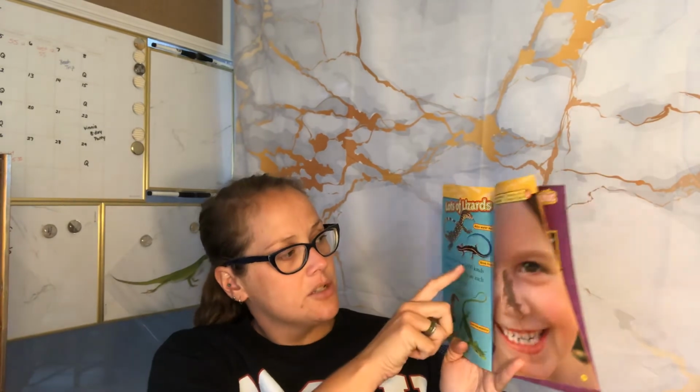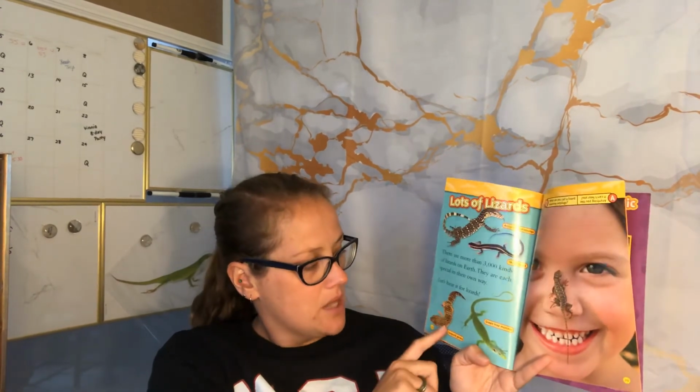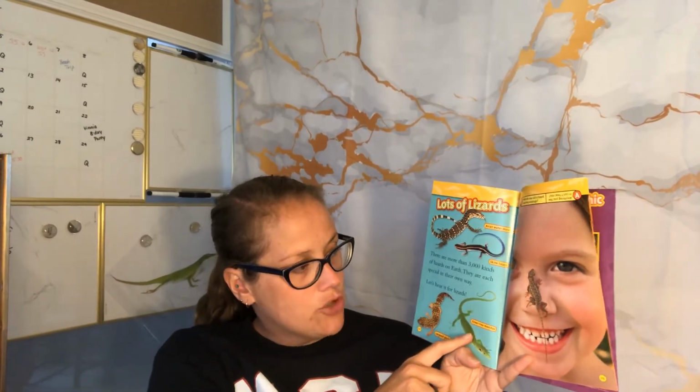Lots of lizards. There are more than 3,000 kinds of lizards on Earth. They are each special in their own way. Let's hear it for lizards. We have Asian water monitors, skink lizards, leopard geckos, green tree monitors, and a lizard on her face. What in the world? And we did these definitions yesterday.